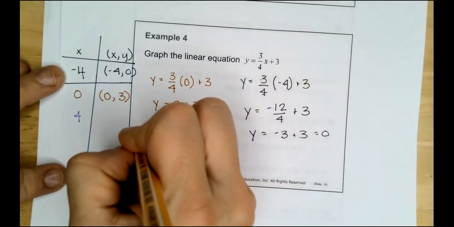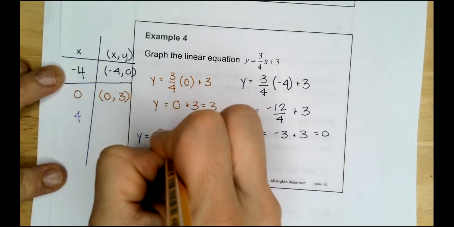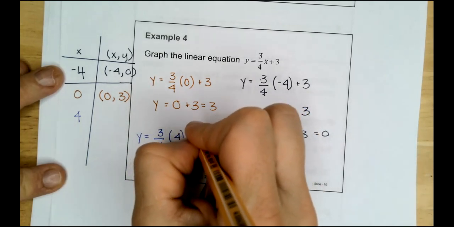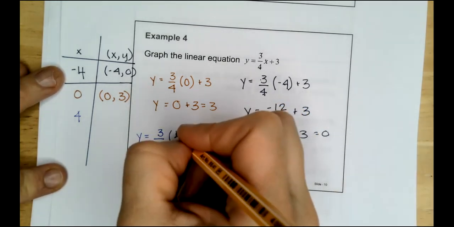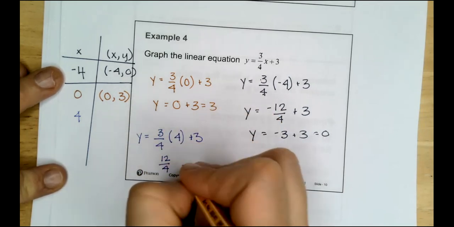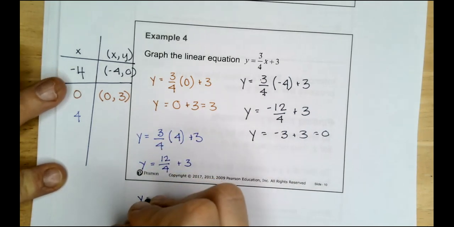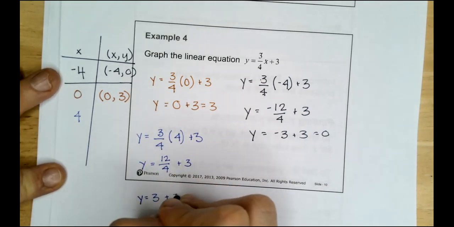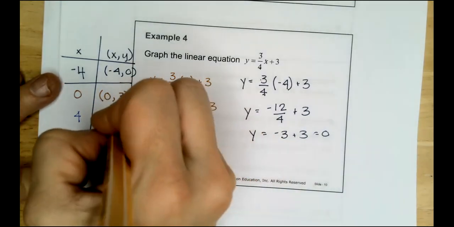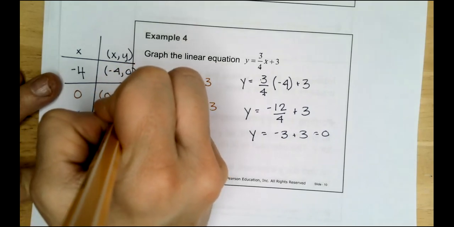So now I'm going to say y equals 3 divided by 4 times 4 plus 3. 3 times 4 is 12 divided by 4 is 3. So 3 plus 3 is 6. Good. So when x is +4, y is 6.